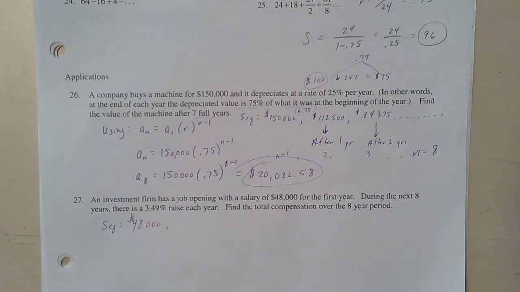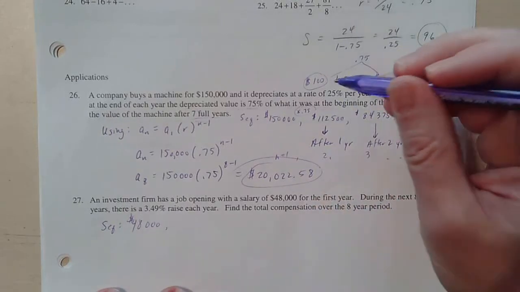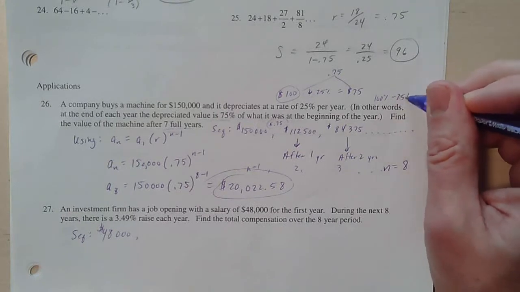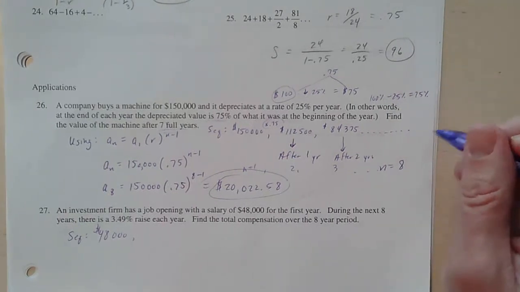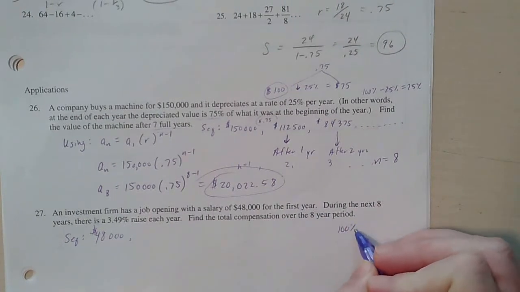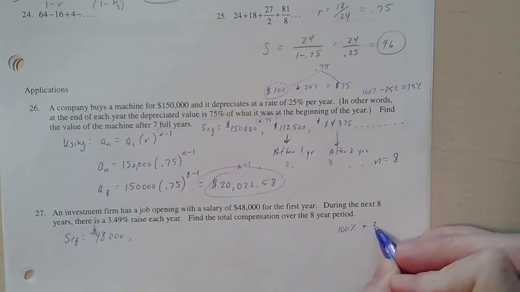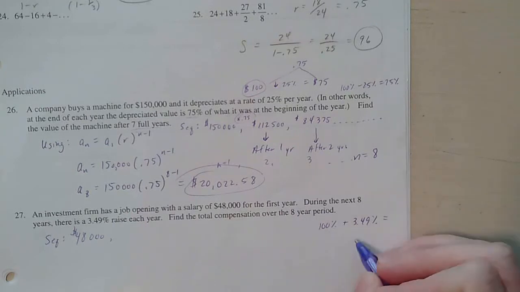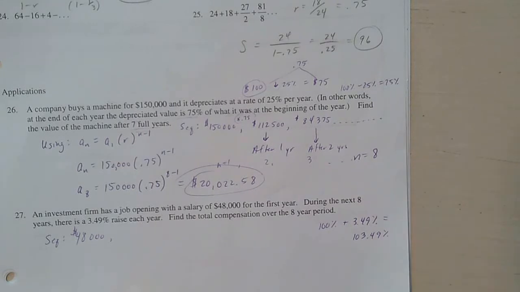What's the multiplier? Now, this is different than 26. 26 is something that's depreciating. Well, this person's salary is appreciating, right? It's going up in value. Just like here, to figure out your multiplier, we take 100% and we subtracted 25%. Here we just do the opposite. We want to add now. So the multiplier will be 100% of the previous year's salary plus 3.49%. So our multiplier, the percent increase, is going to be 103.49%. Does that make sense?